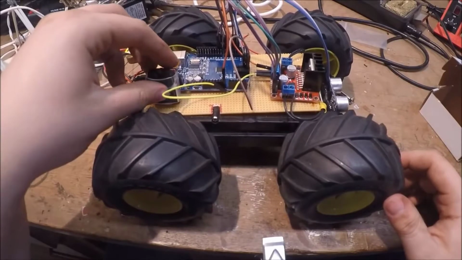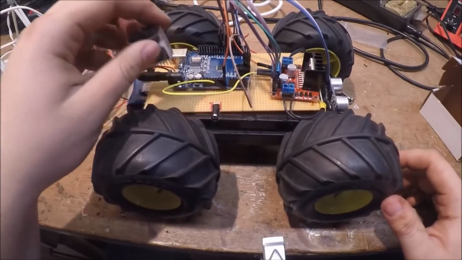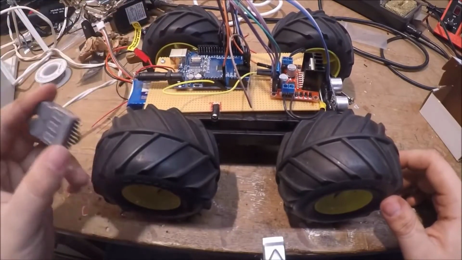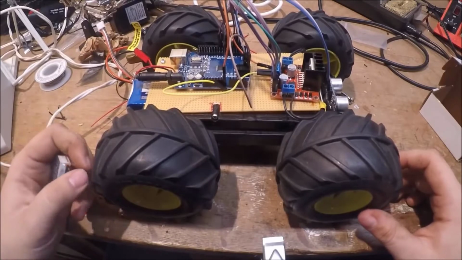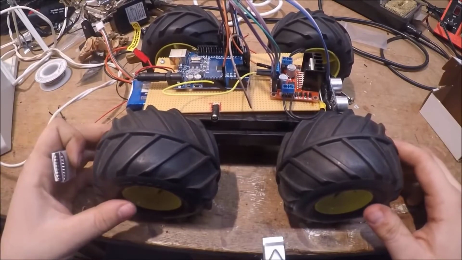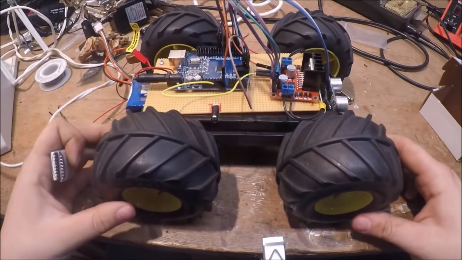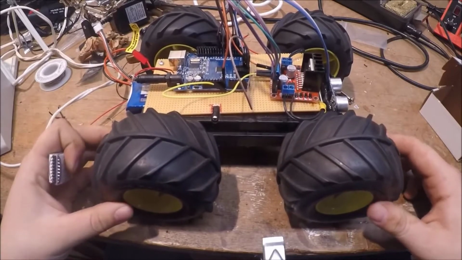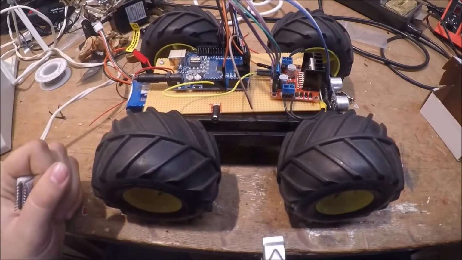I gotta change some stuff with the distance sensing and some other stuff. So let me show you the code, and then I'll put it on the floor and show you what it's doing.